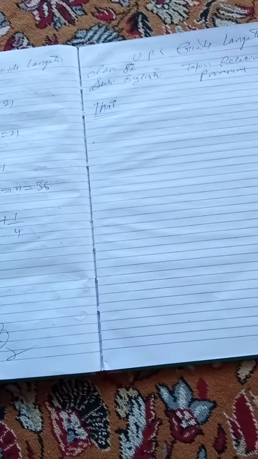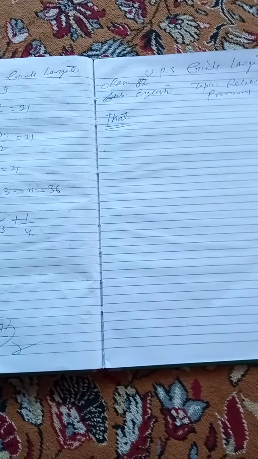Likewise, the relative pronoun that does not have a genitive, what we call the possessive case. And it is never used with a preposition preceding. Let me see.